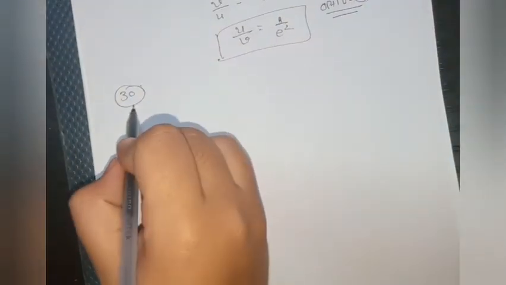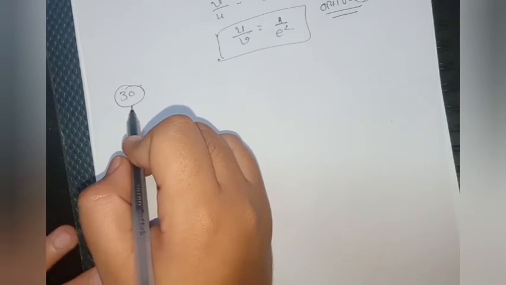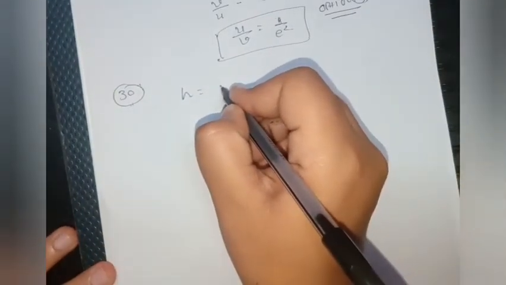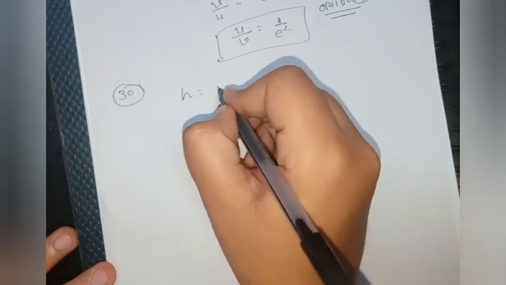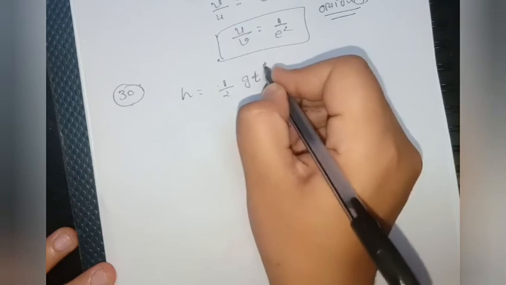In question number 30, we want to find the ratio of time in two consecutive rebounds. We'll use h is equal to ut plus half gt square. Here u will be 0, so h is equal to half gt square.